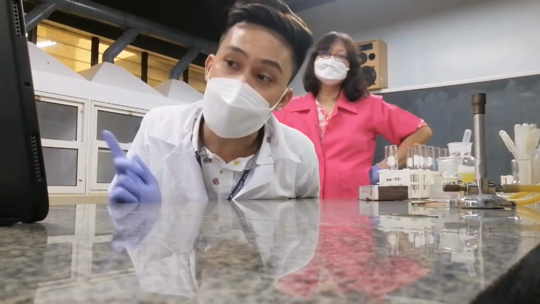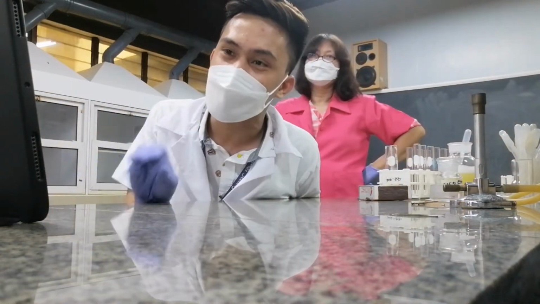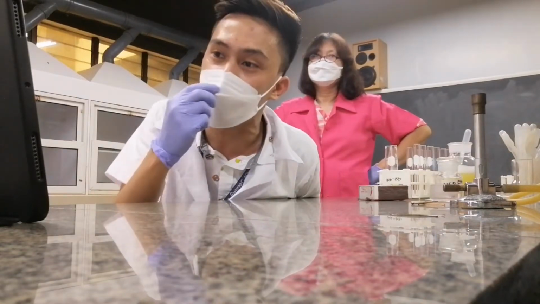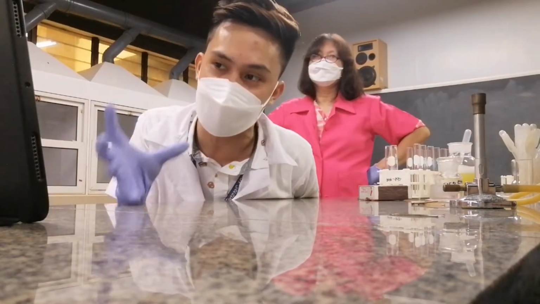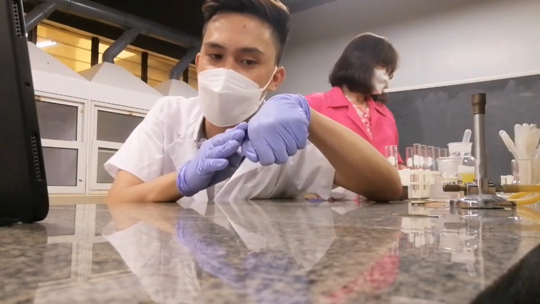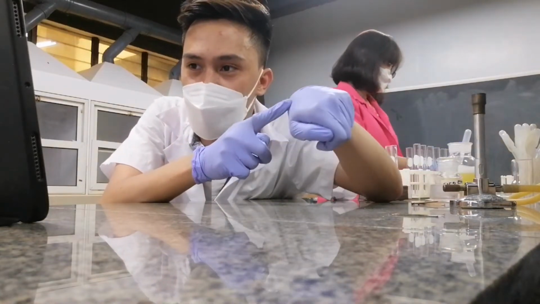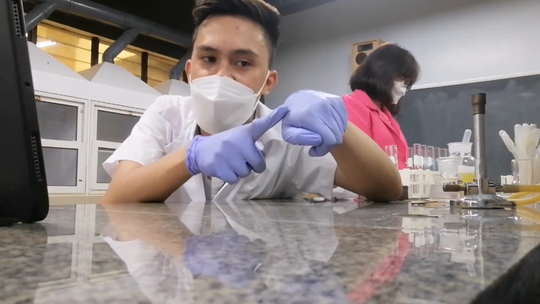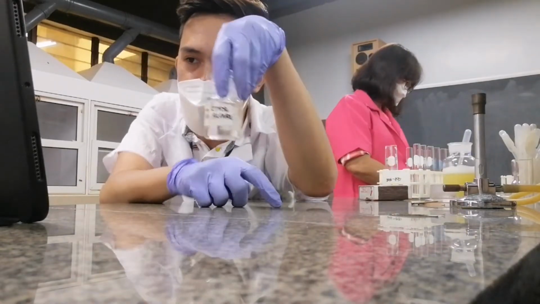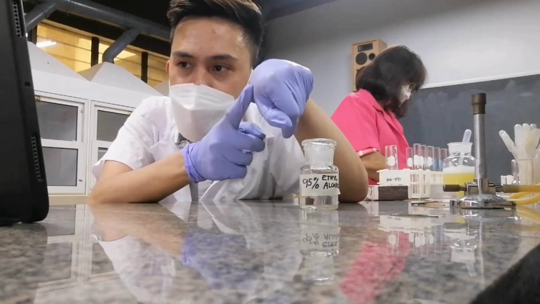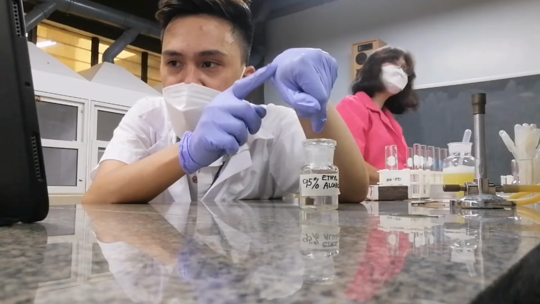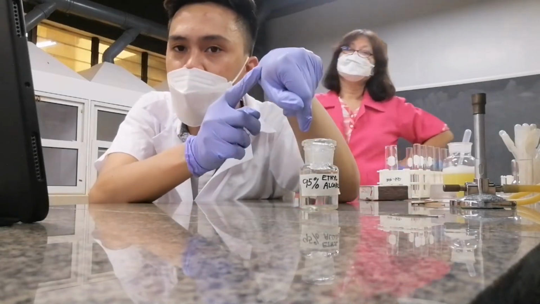In reality, class, if we compare the effect of 70% or 40% alcohol, both can kill the bacteria. But why do we use 70%? The reason is, for example, you have a wound here. If you place a very high concentration of alcohol, let's say I add 95% alcohol to my wound, the skin surface in my wound, because it contains protein, will coagulate.